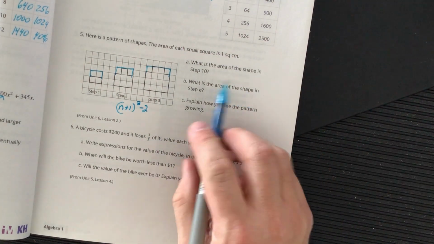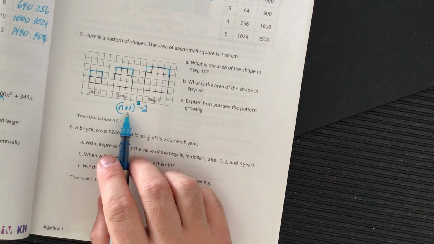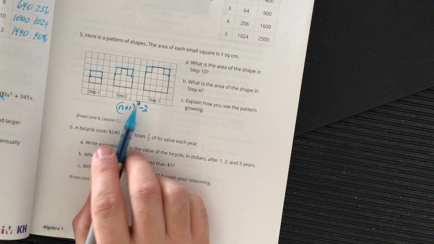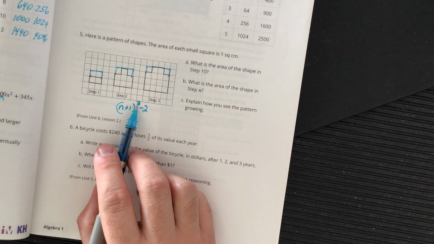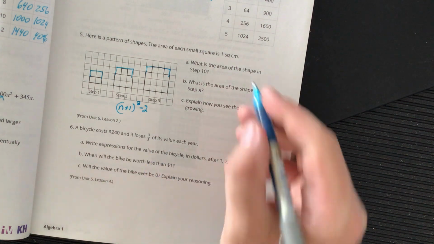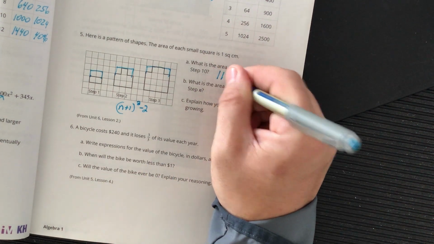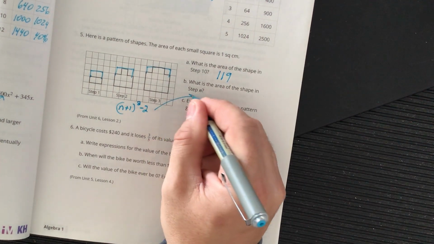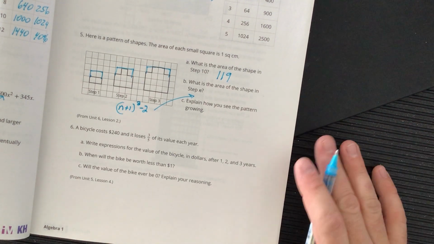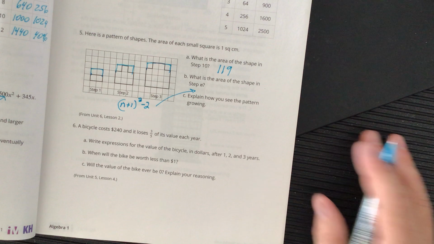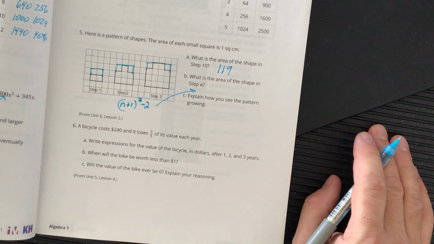So what is the area of the shape in step 10? 10 plus 1 is 11. 11 squared. Anybody got 11 squared memorized? 121 minus 2. 119. What is the area? We already have that one figured out. We wrote the equation. Explain we did that when we wrote the equation as well.